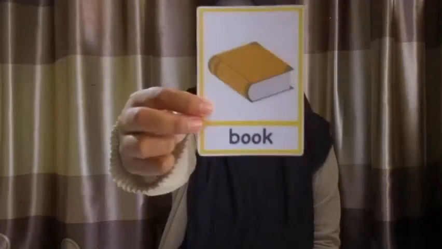The function of scissors is to cut paper and shape it as we want. Okay, next we have book. The function of a book is to read the writings and study whatever is in the book.